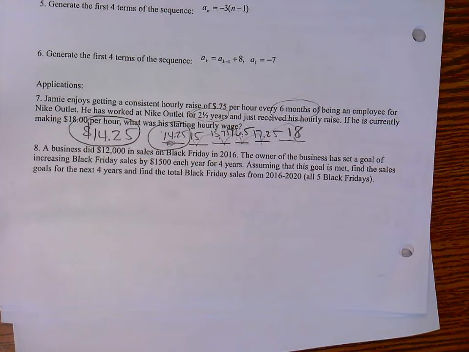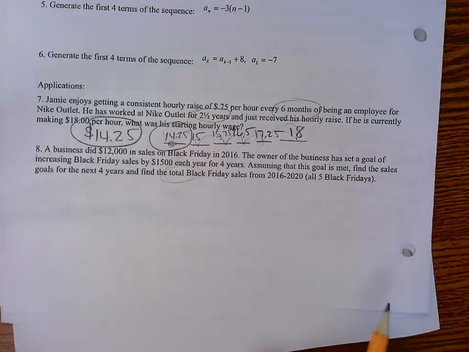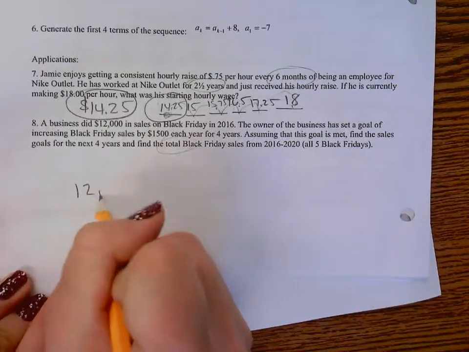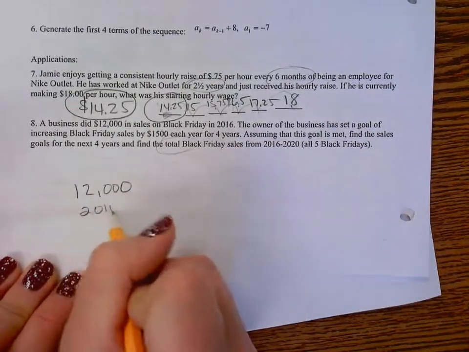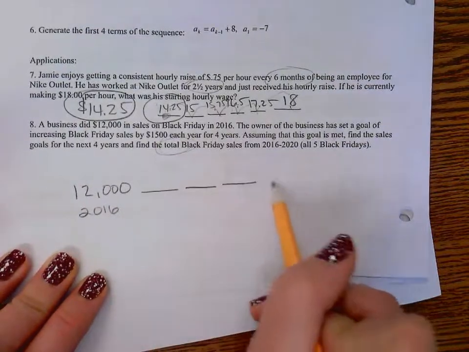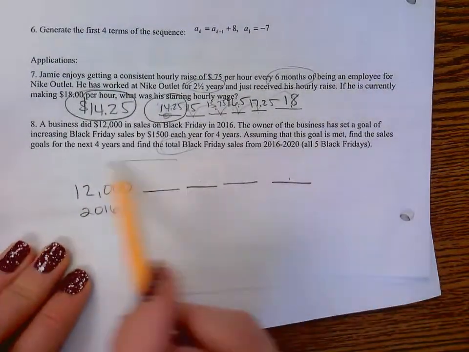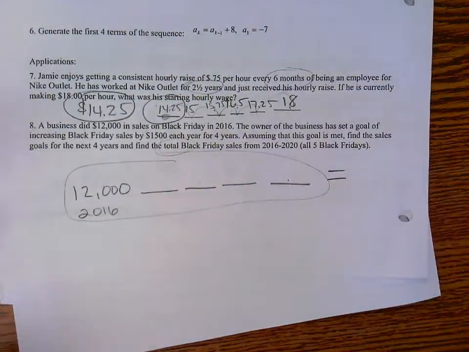This says a business did $12,000 in sales on Black Friday in 2016. The owner of the business has set a goal of increasing Black Friday sales by $1,500 each year for 4 years. Assuming this goal is met, what's the sales goal for the next 4 years? And then find the Black Friday sales totals. So totals is leading us towards series. So you actually need to list them out this time. So this would be 2016, 17, 18, 19, 20. You're going to list out your 5 sales goals and then add them together to get your sum for your Black Friday sales totals for all 5 Black Fridays.